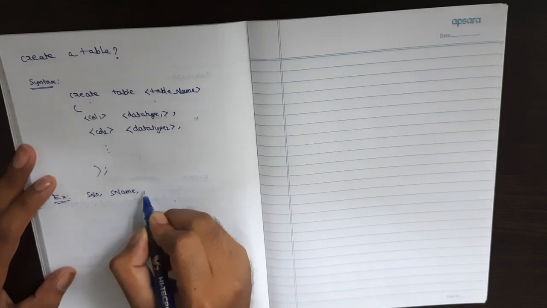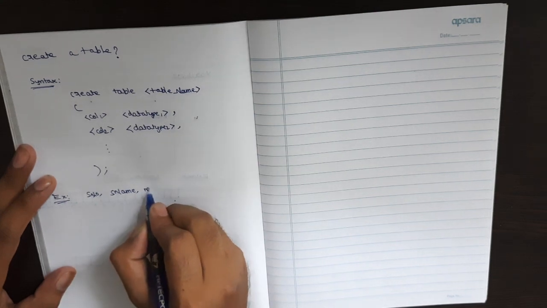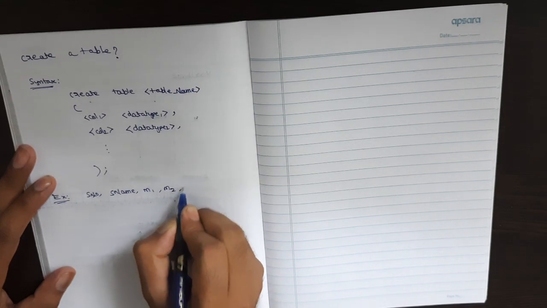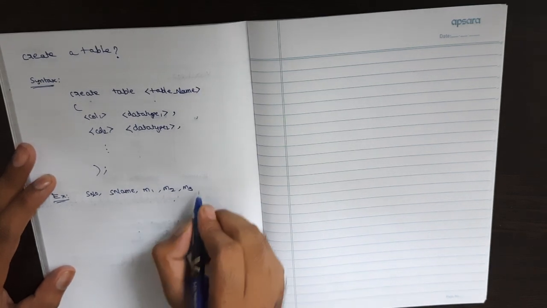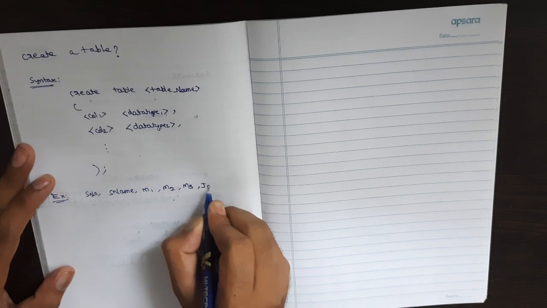The example is to create a table with attributes SNO, SName, marks 1, marks 2, marks 3, and JDate.